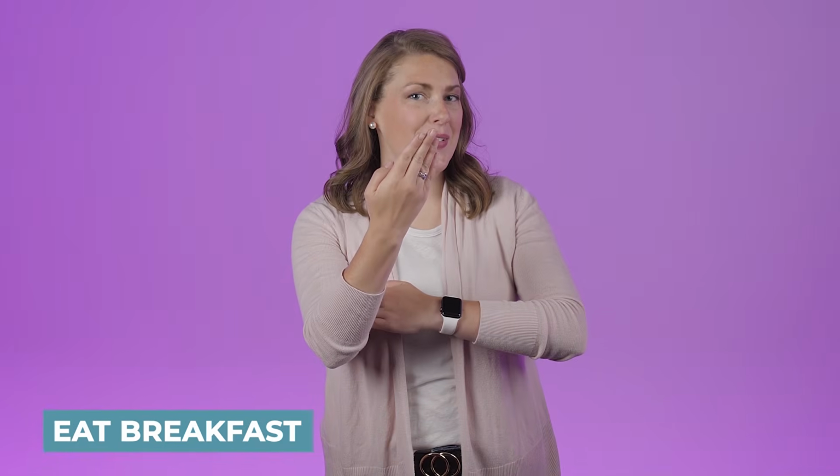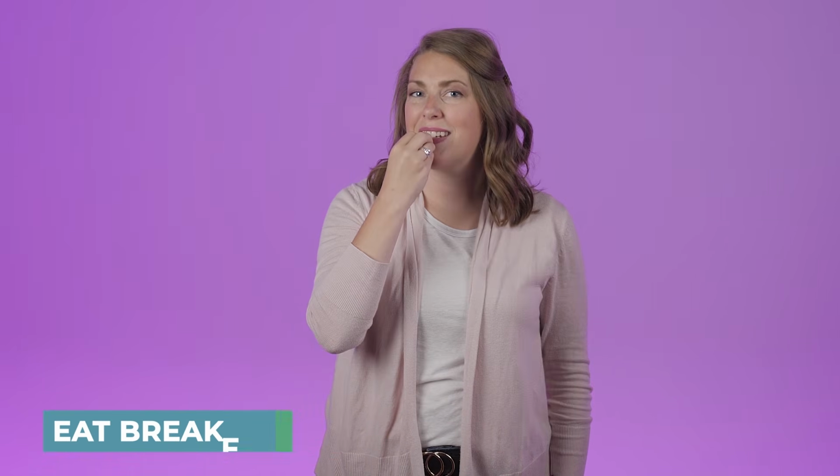Rest or relax. Your arms are crossed over your body, like you're resting. Feed. And this is also directional, as in feeding a dog or feeding a giraffe. Eat breakfast. You can do eat morning or morning eat.